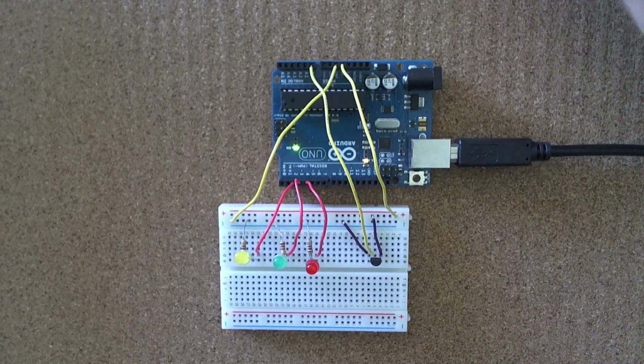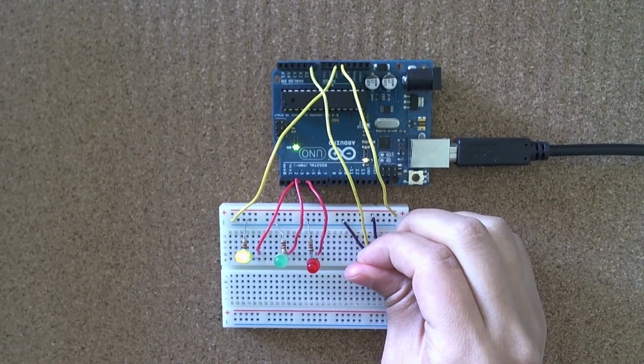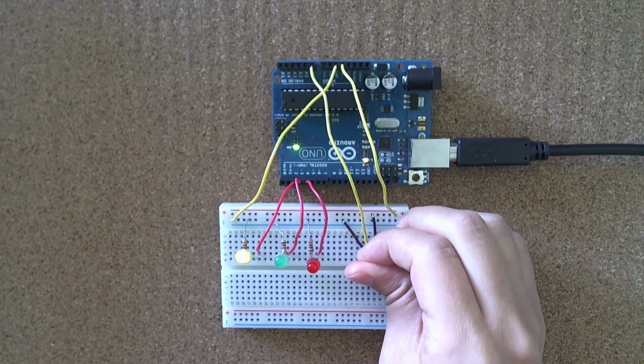So once it's done, let's see if it's done. You can start to see if it works. Alright, so the yellow light is blinking.